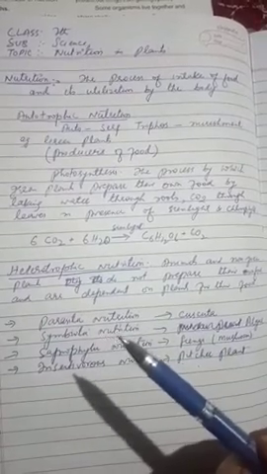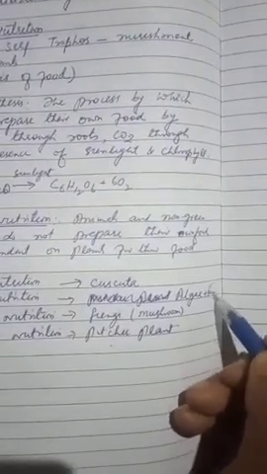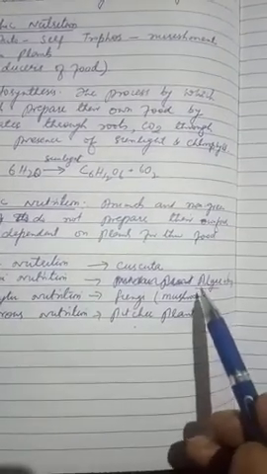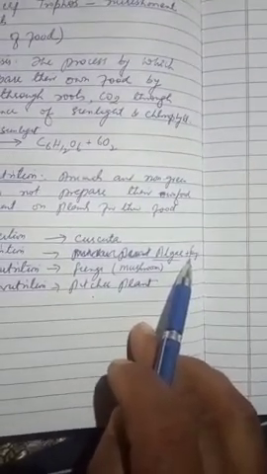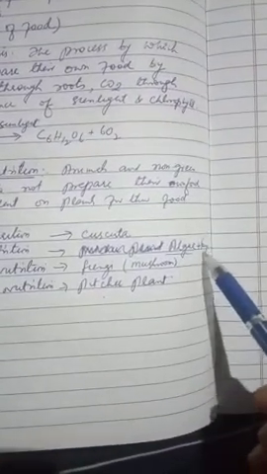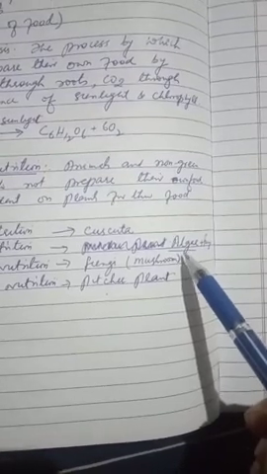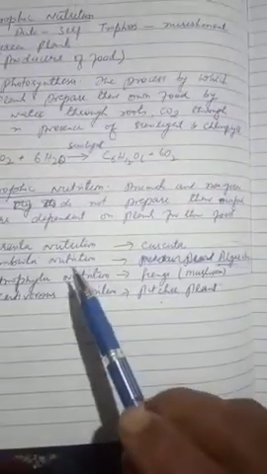Symbiotic nutrition is another type of nutrition whereby both the organisms combine together and benefit equally. For example, lichen. Lichen is a combination of algae plus fungi. The algae is green, so it performs the process of photosynthesis, while the fungi absorbs nutrients from dead decomposing matter. So both are equally benefited. The fungi provides minerals, while the algae prepares food by the process of photosynthesis. So this combination of algae and fungi is called lichen. Lichen is an example of symbiotic nutrition.